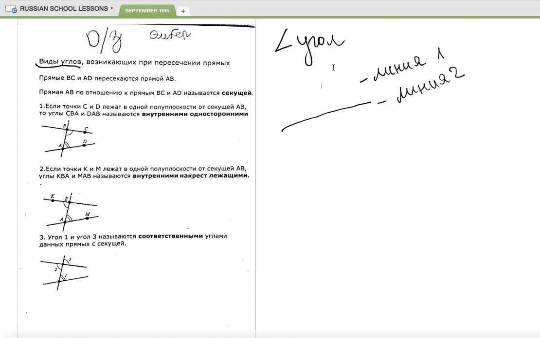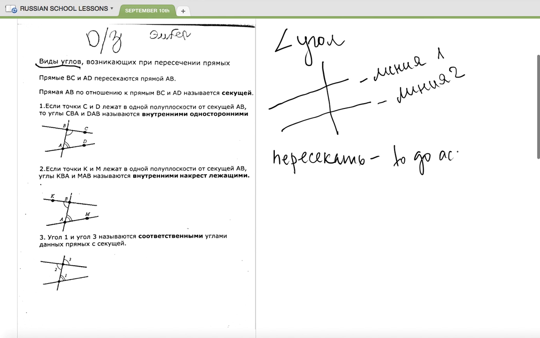Так, еще раз нарисуем. Линия 1, должна быть прямая линия. Вот линия 1, линия 2, и вот эта линия 3 пересекать, кросс, пересекать. To go across.